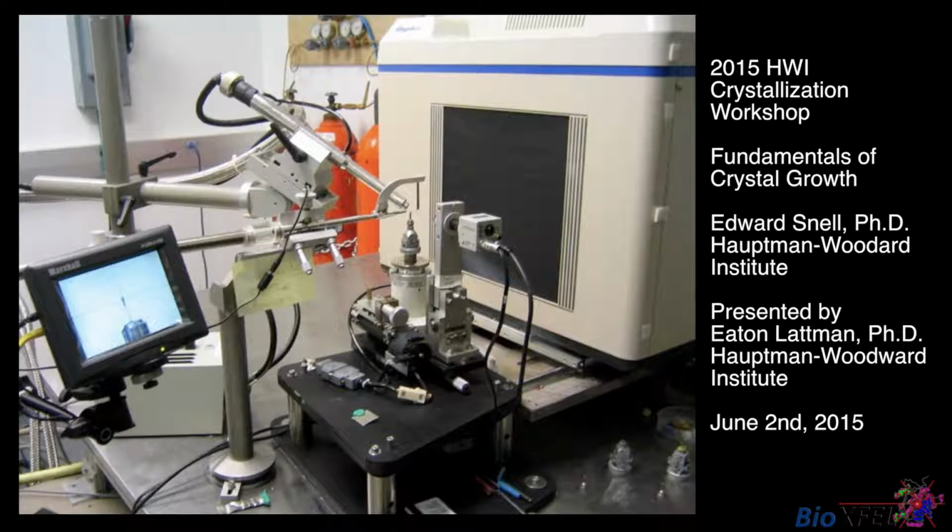This is a picture of a typical laboratory setup. Here is a detector. Here is the goniometer holding the crystal. This is a cooling jet. Here's the X-ray beam. And these things will look familiar.